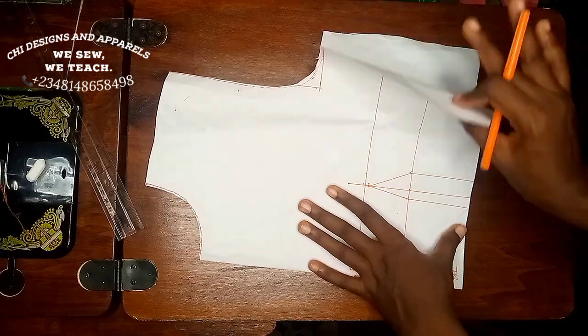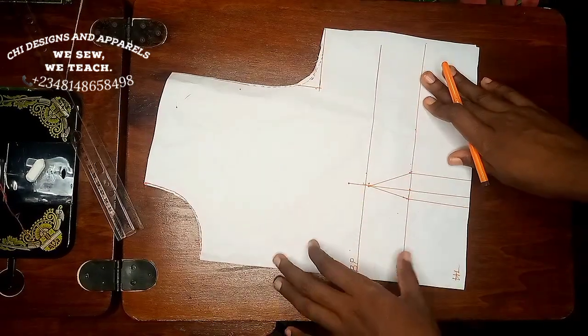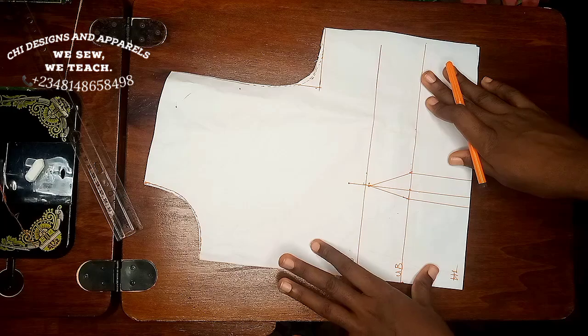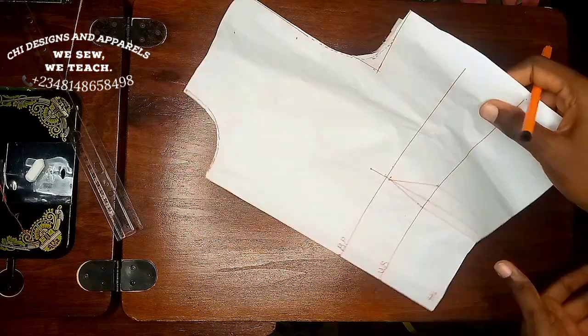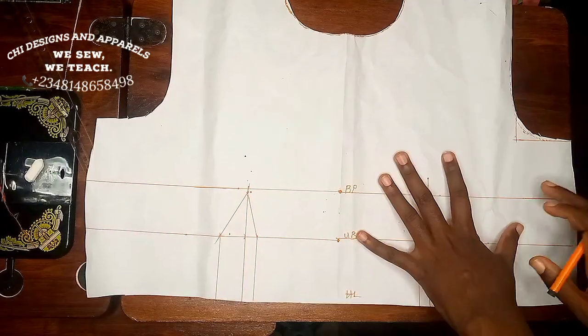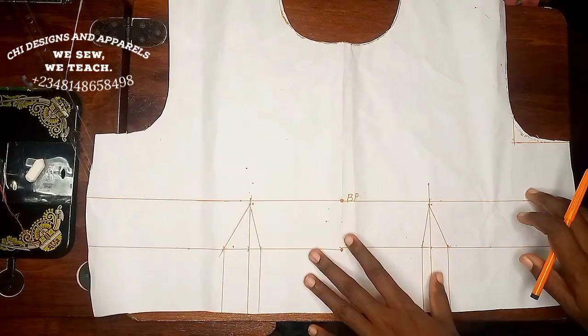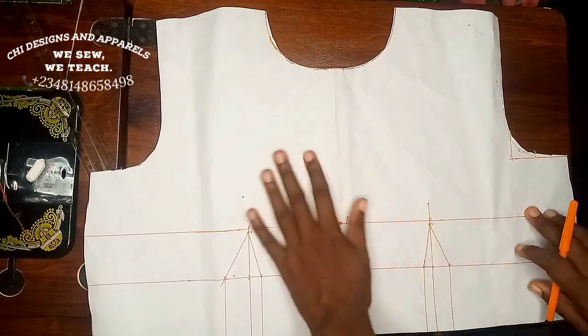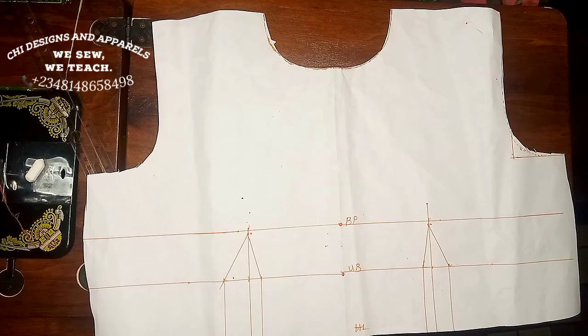Now this pattern is on fold, and because I'm making a neckline that needs me to open my pattern, I have to replicate what I have here. Alright, so as you can see, I have what I have here as well. So now we are just going to proceed immediately into what we are making.